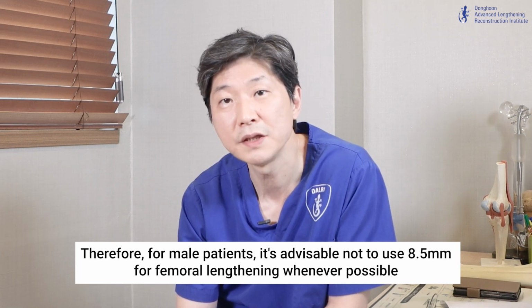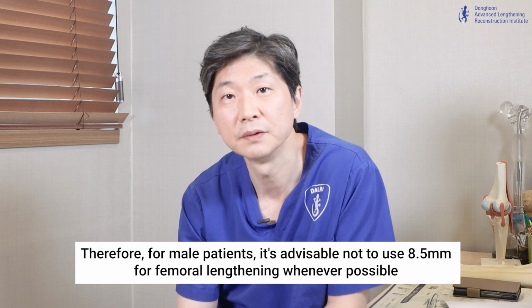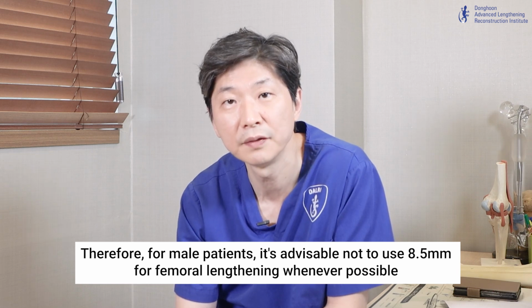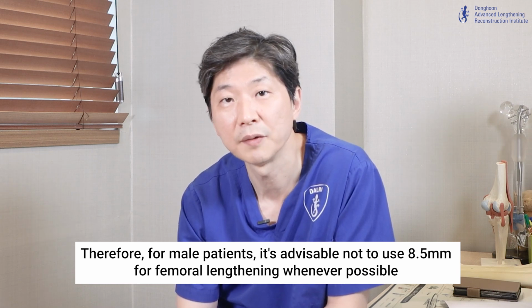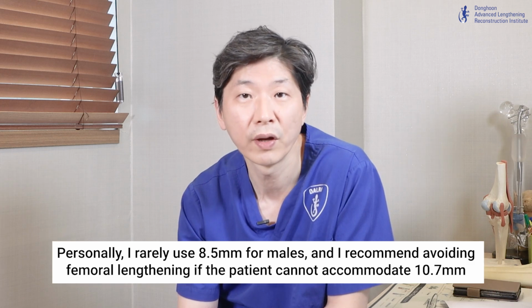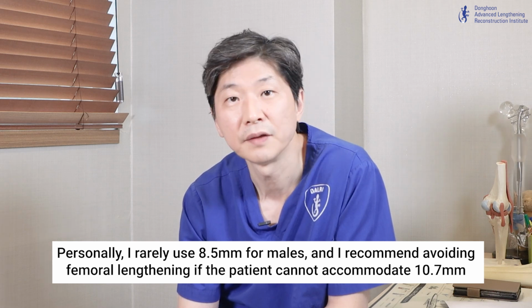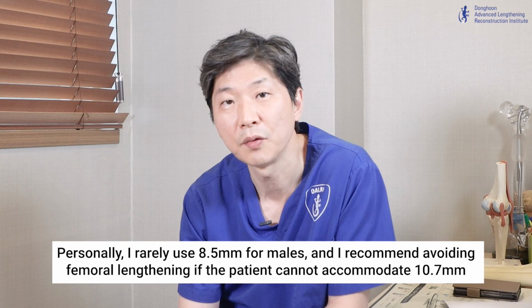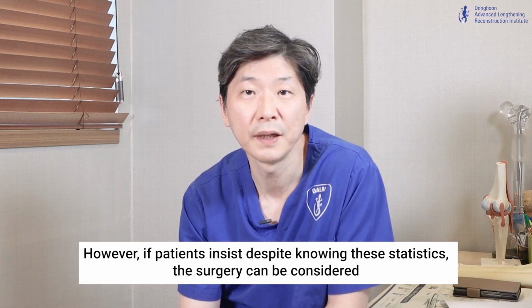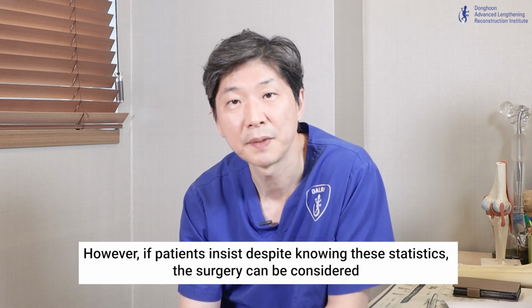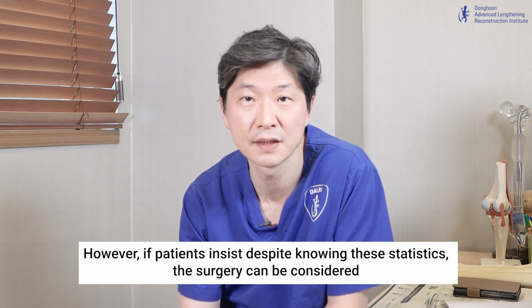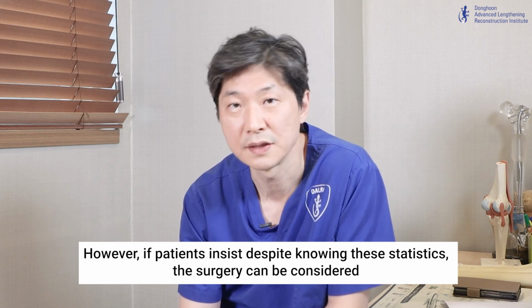Therefore, for male patients, it's advisable not to use 8.5 for femoral lengthening whenever possible. Personally, I rarely use 8.5 millimeter for males, and I recommend avoiding femoral lengthening if the patient cannot accommodate 10.7. However, if the patient insists, despite knowing these statistics, the surgery can be considered.